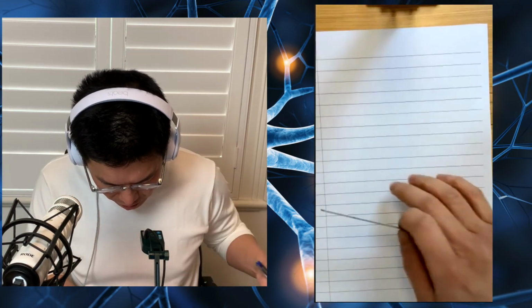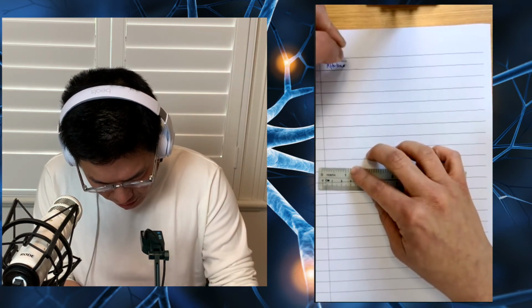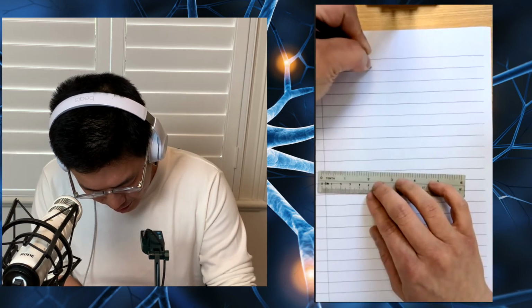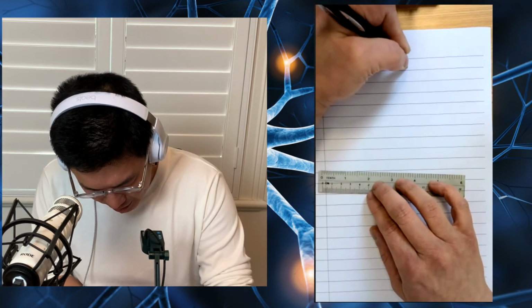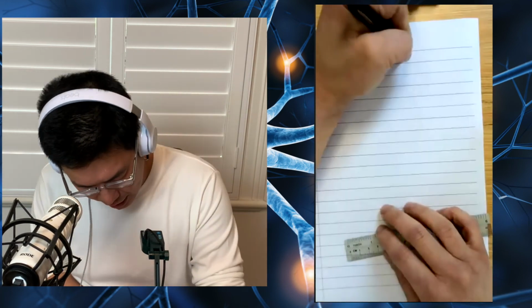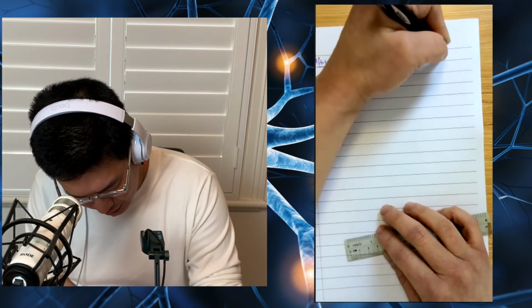So I'm going to have my definition. And then after that, I'm going to have how afterload affects my vascular function curve, and also the cardiac function curve.